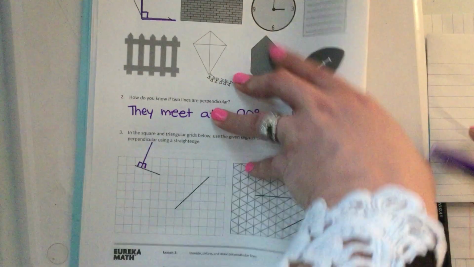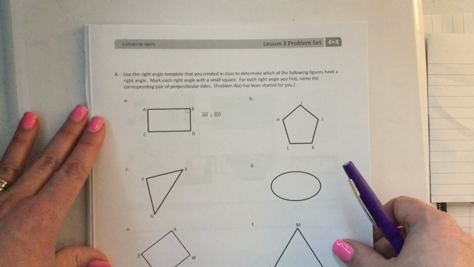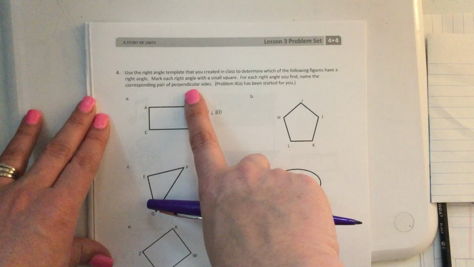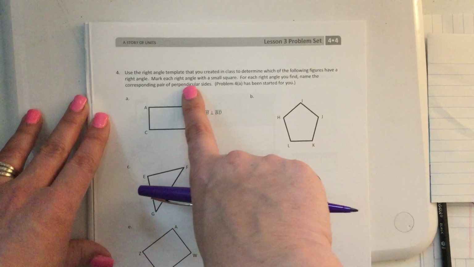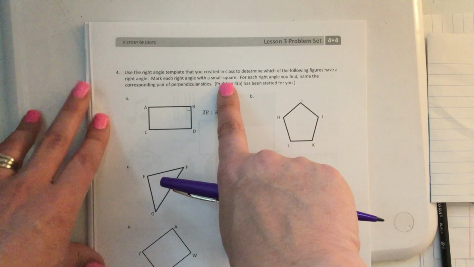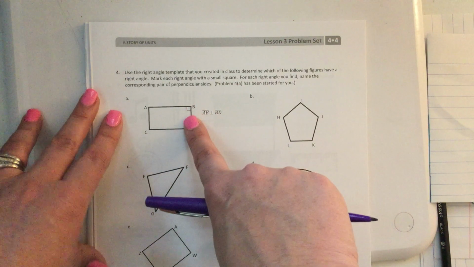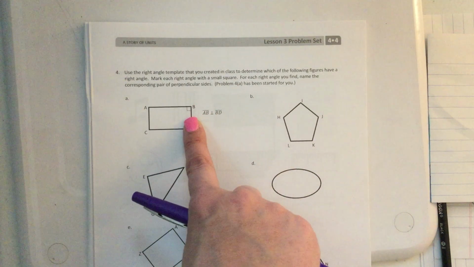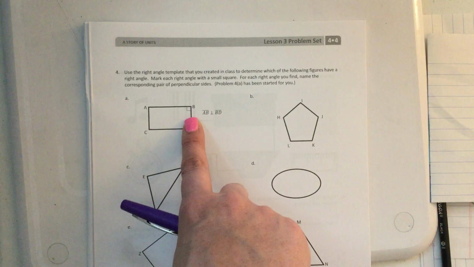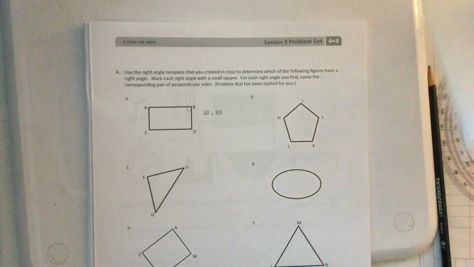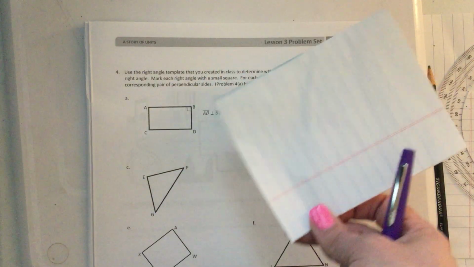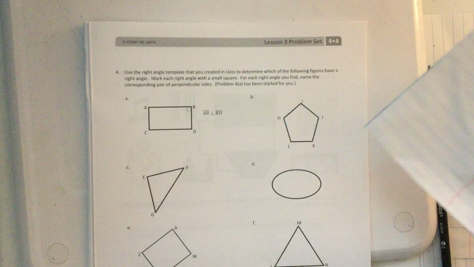Next you are going to use your right angle template to determine which of the following figures have a right angle. Mark each right angle with a small square. So you can see they've kind of gotten started for you on the problem set right here. And some of these aren't going to have perpendicular angles, so you're going to need to use your tool and check each symbol very carefully.